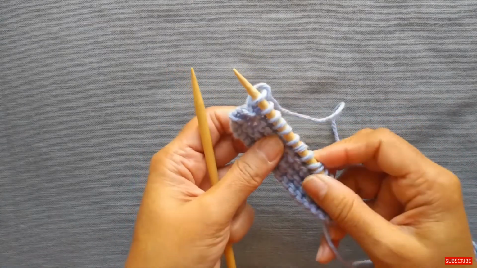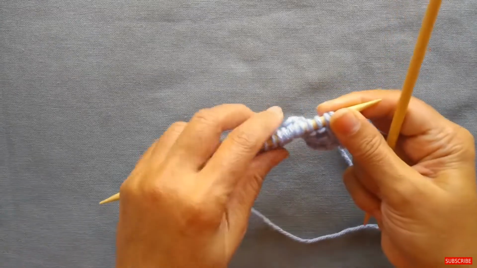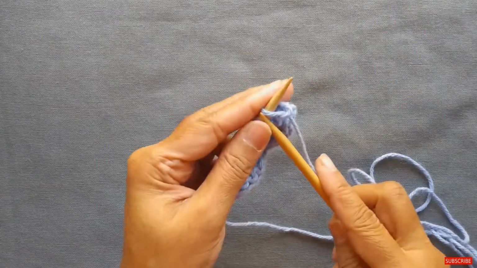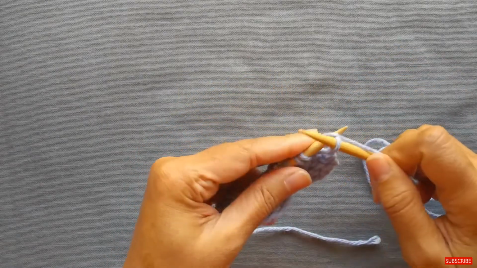Now we just picked up all these stitches, and we have no idea what orientation we picked those stitches up in. So how do we handle it when the stitches are twisted and not in the right orientation? I'm going to start the next row. This is just a garter stitch sample, so I'm just doing garter stitch.